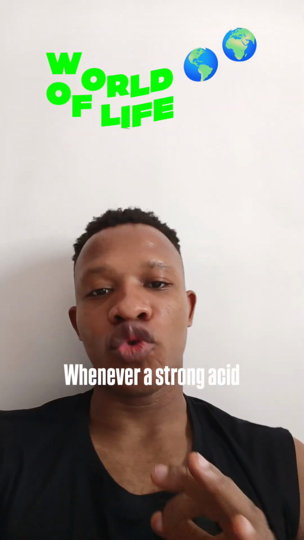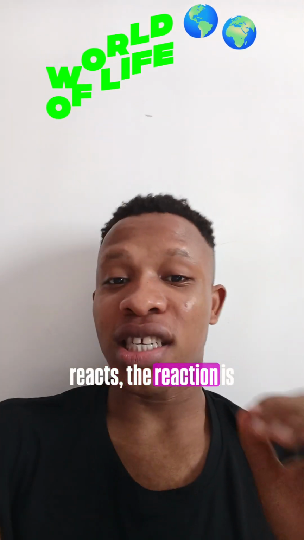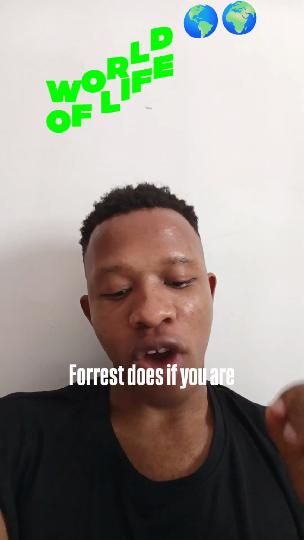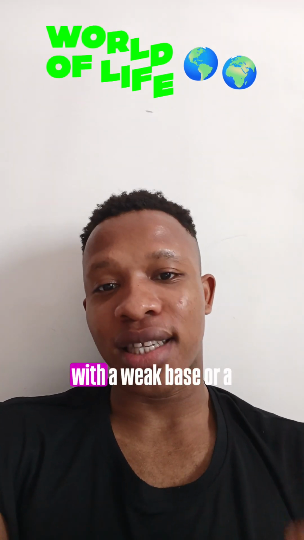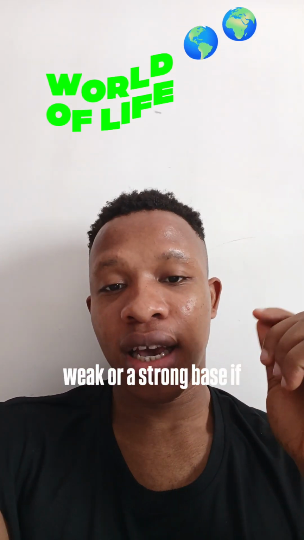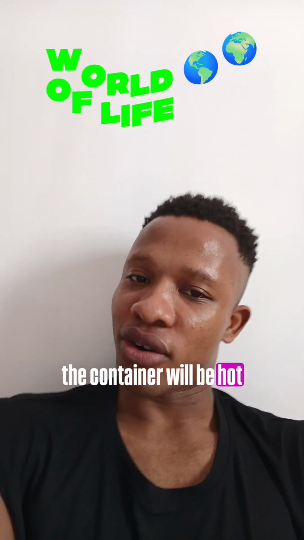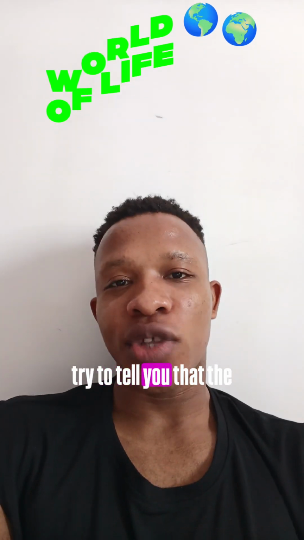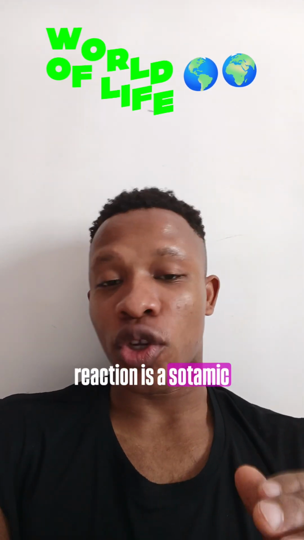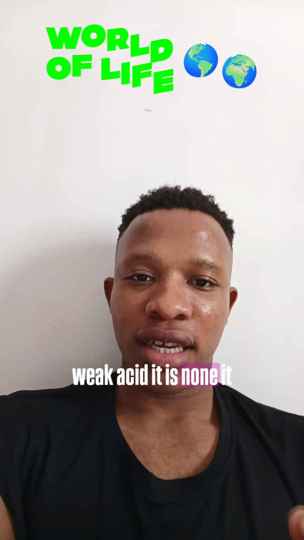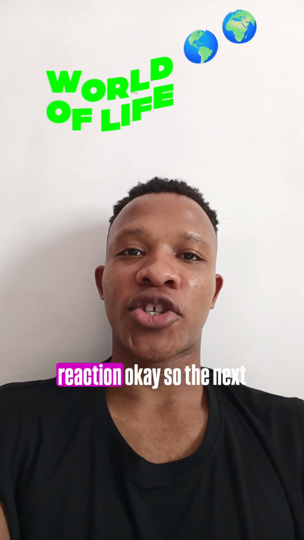Whenever a strong acid reacts, the reaction is always exothermic. For instance, if you are reacting a strong acid with a strong base, if you touch the container it will be hot. That tells you that the reaction is an exothermic reaction. But if it is a weak acid, it is not. It is mostly an endothermic reaction.